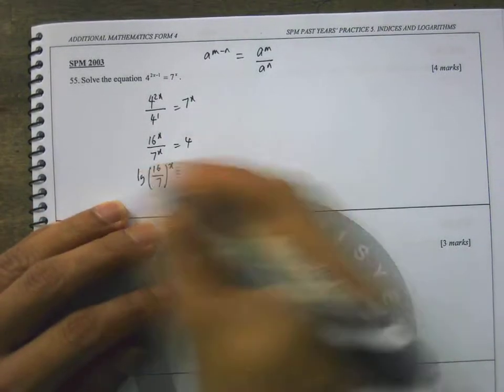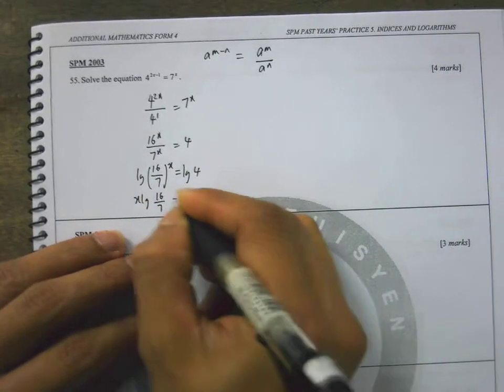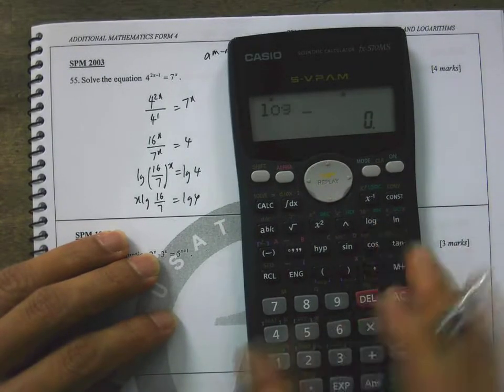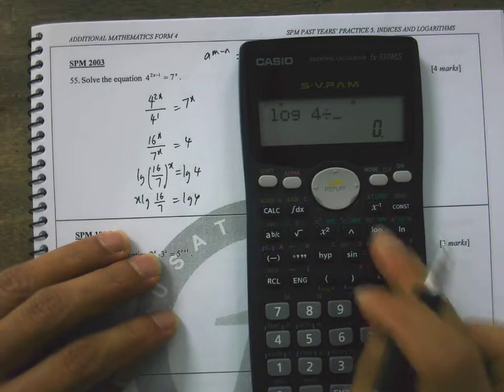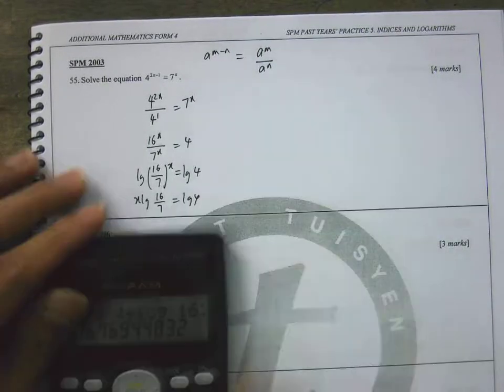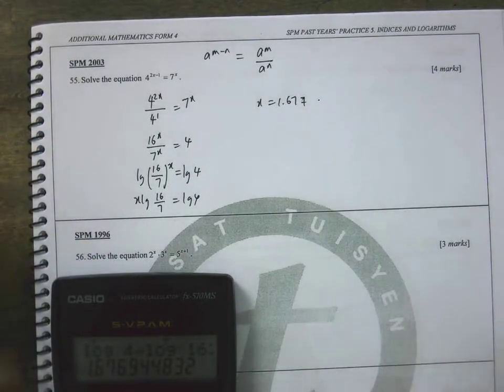Only then we introduce log. Bring the power x in front. Now you use your calculator. Log 4, divide log 16 over 7. Okay, my answer is 1.677. Give your answer correct to 4 significant figures.